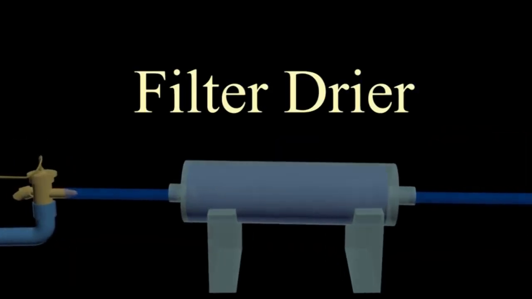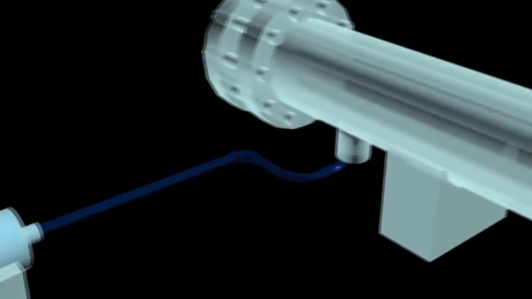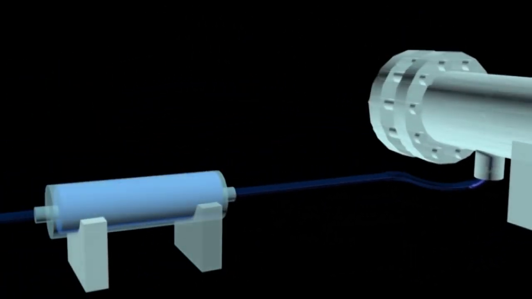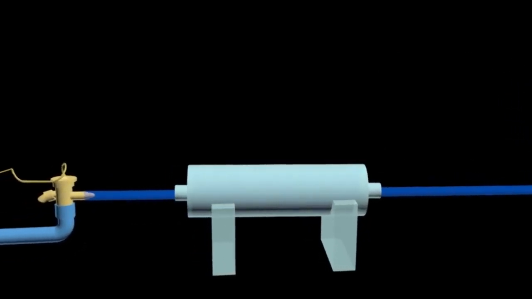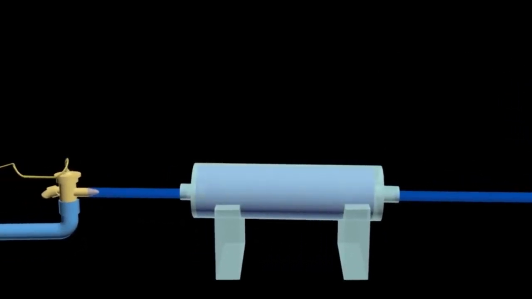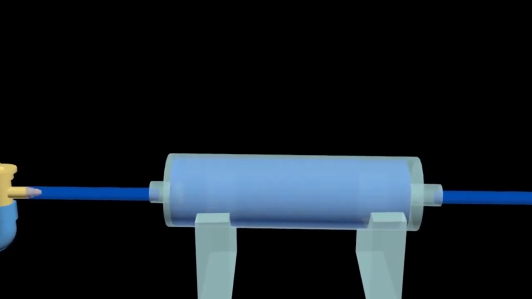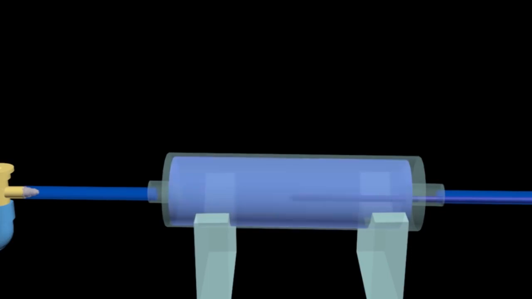Filter dryer. Before the refrigerant flows to the next main component, it will pass through an additional component called dryer. Dryer acts as a dirt filter and absorbs any moisture in the refrigerant. This ensures that refrigerant is clean and dry before entering the expansion valve.